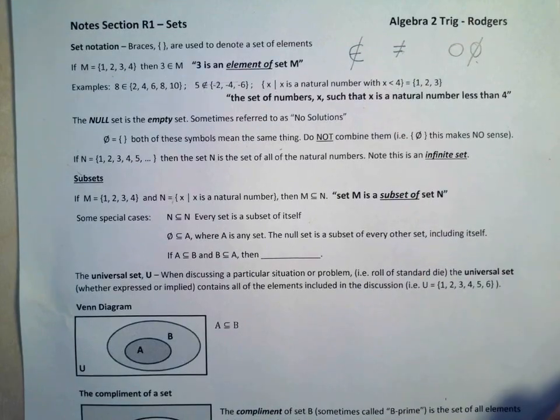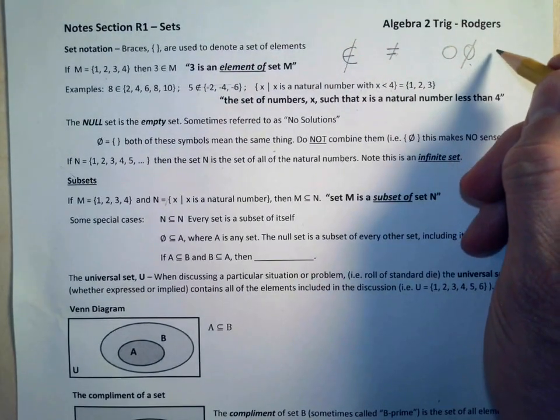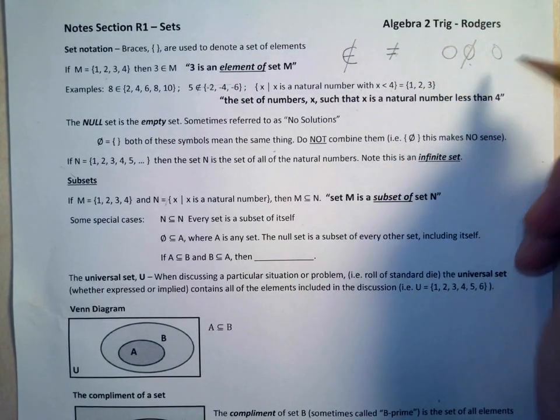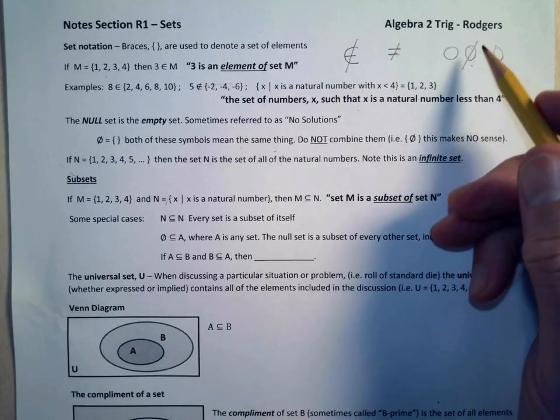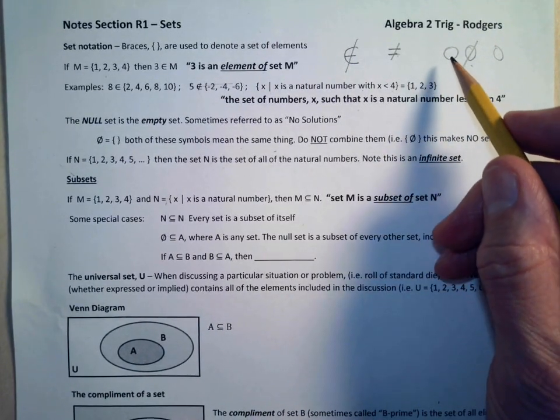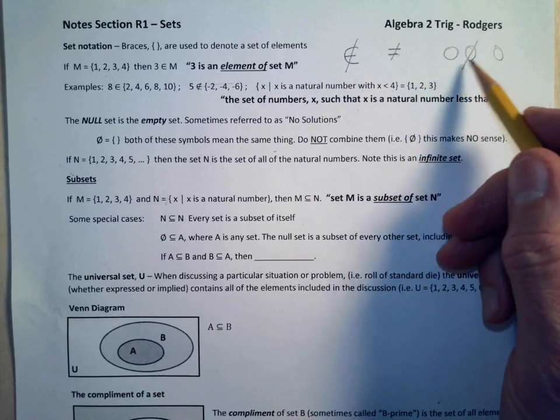And when you write a 0, just write 0. Don't put a slash through it. I know I've come across students whose previous teachers always say, put a slash through it so you can differentiate between O and 0. And that really is only important.